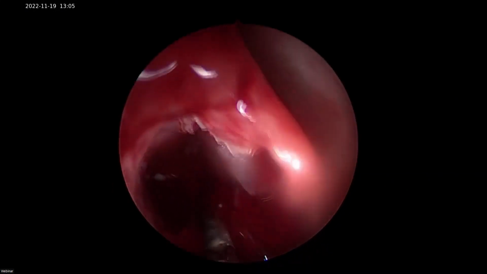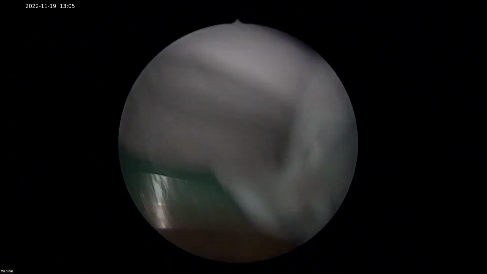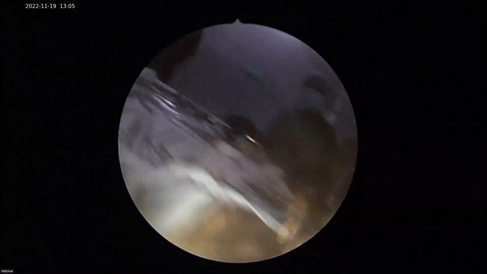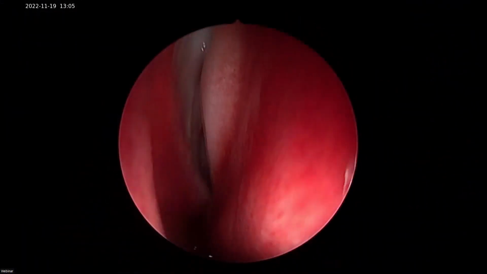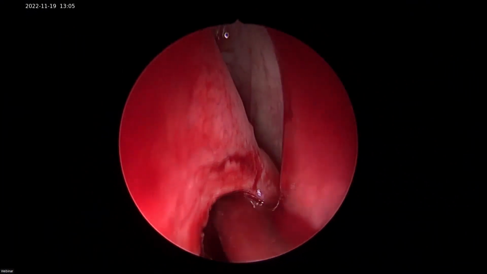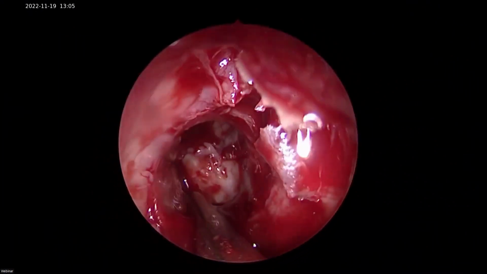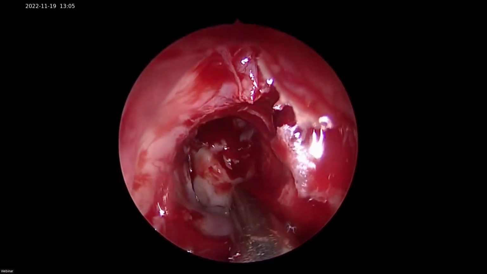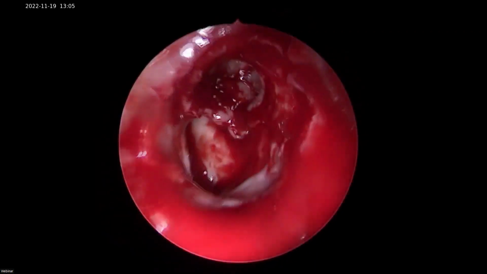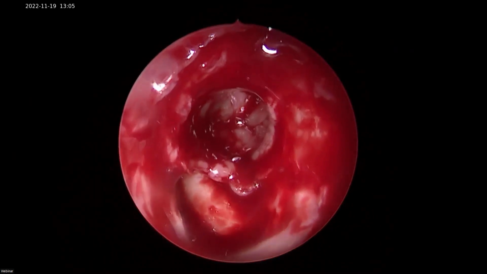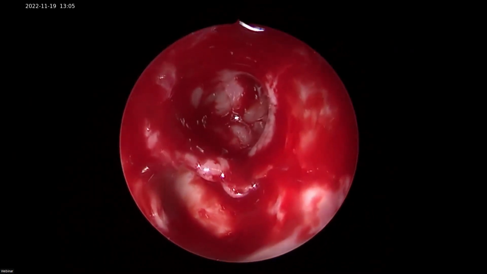So, 70 or 45? 70. Give suction. I'm falling a little short. Maybe because of the deviated septum, I don't have good space, but otherwise the frontal has been opened up. Okay, as you have seen, this side frontal is very small.